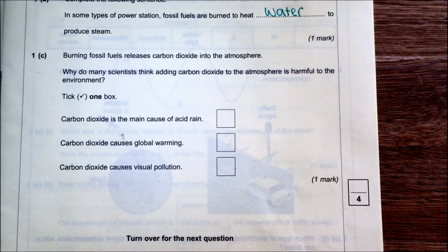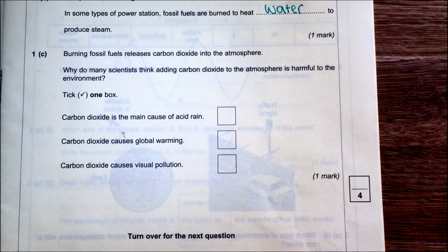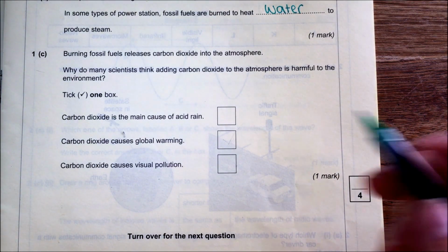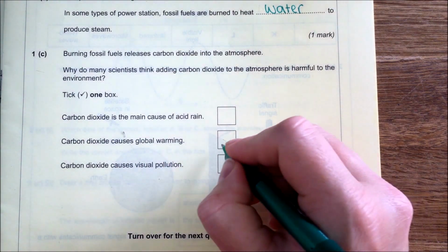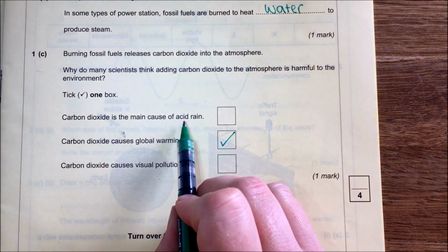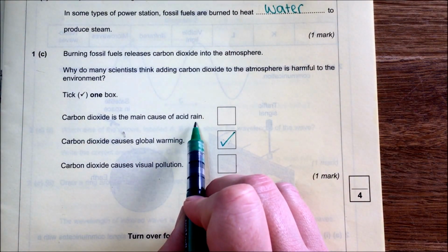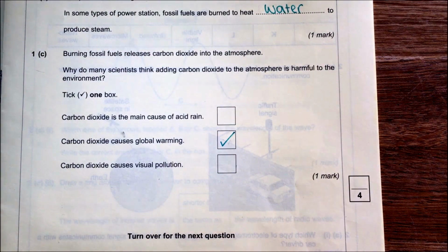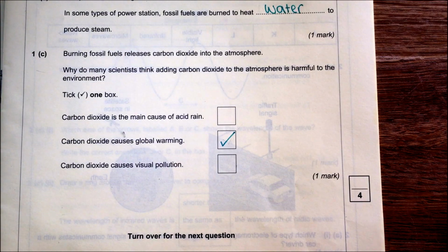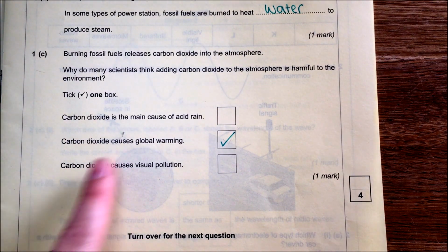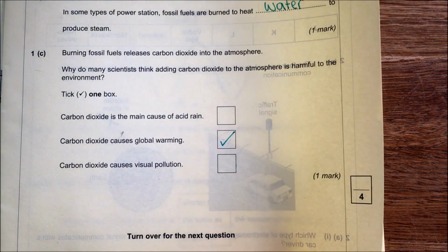Burning fossil fuels releases carbon dioxide into the atmosphere. Why do many scientists think adding carbon dioxide to the atmosphere is harmful to the environment? Well, we think it causes global warming. Okay. The main cause of acid rain is sulfur dioxide, so it's not going to be that one. And visual pollution might be things like quarrying, for example, or turbines, that sort of thing. But it's global warming that is linked to carbon dioxide pollution. Right, on to question 2.